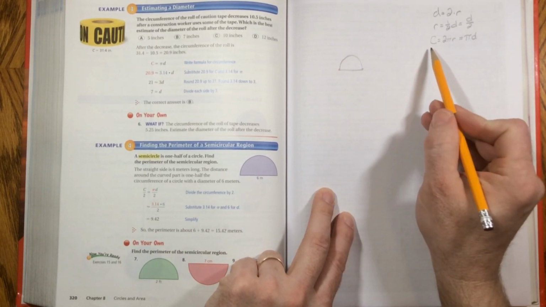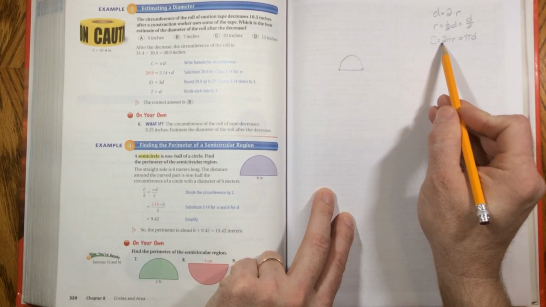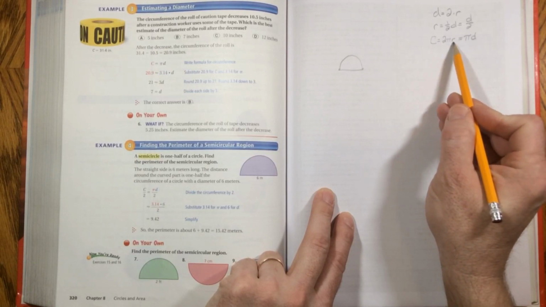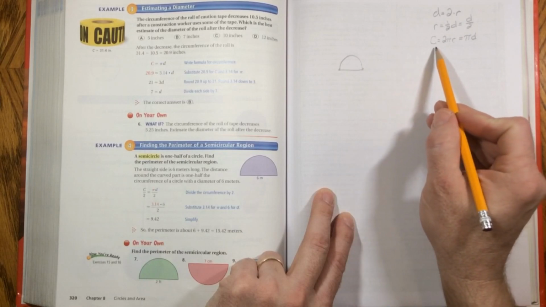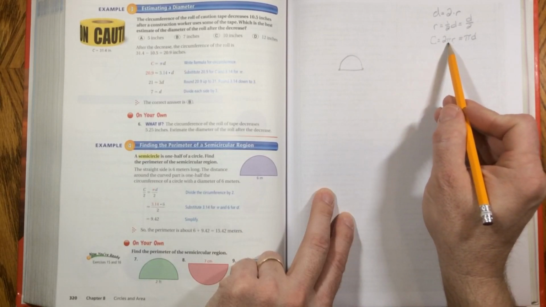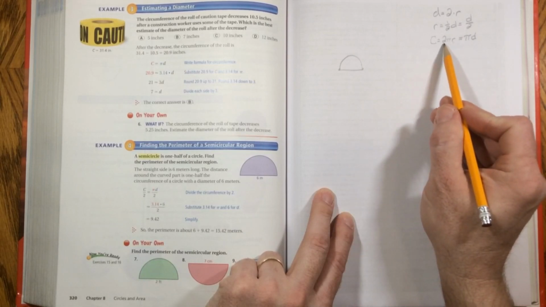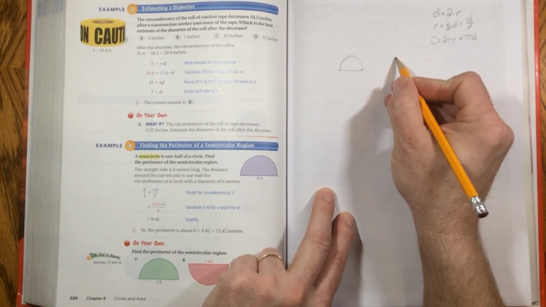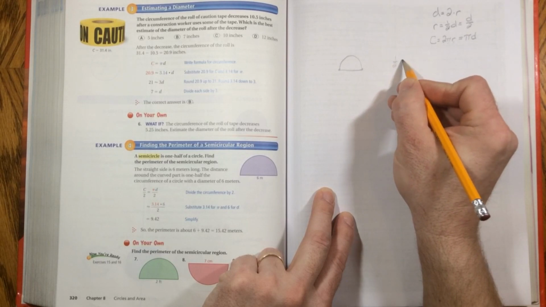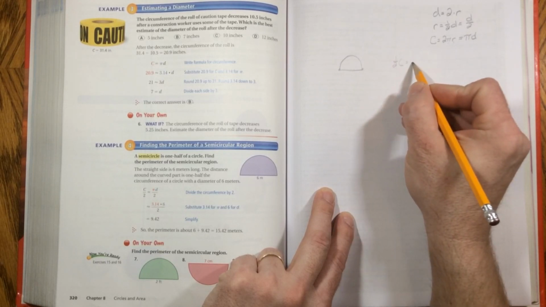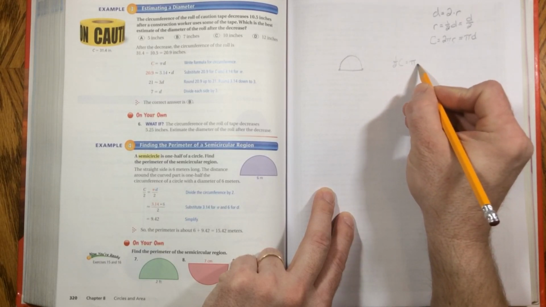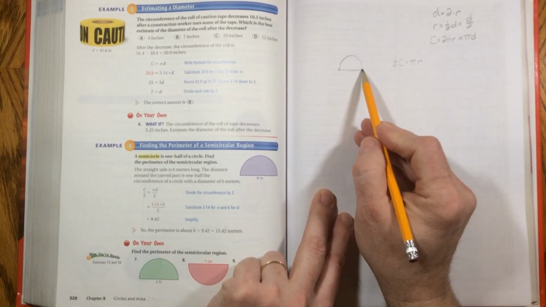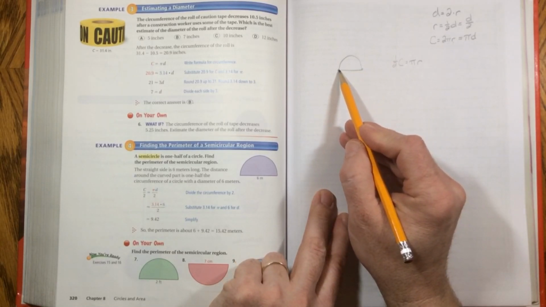Okay? Well, if circumference is 2 times pi times radius, then half the circumference would be 1 times pi times radius, or just pi times radius. So half the circumference would equal pi times radius. Well, we're not all done. Remember, we have to get all the way back across here.